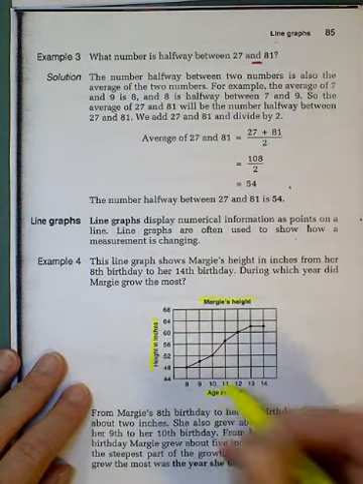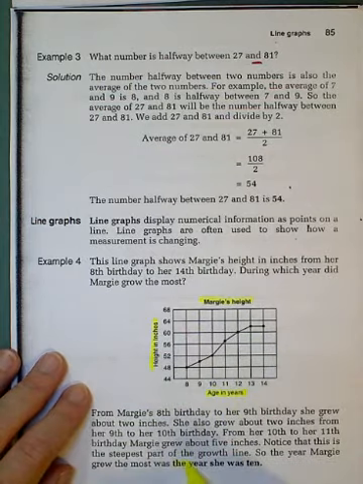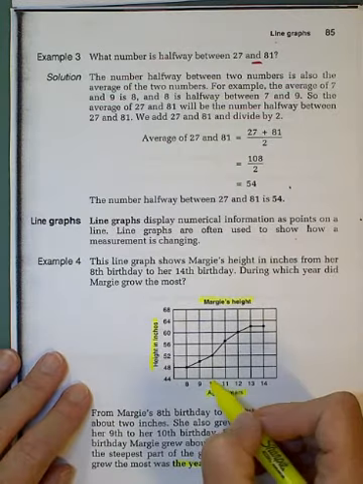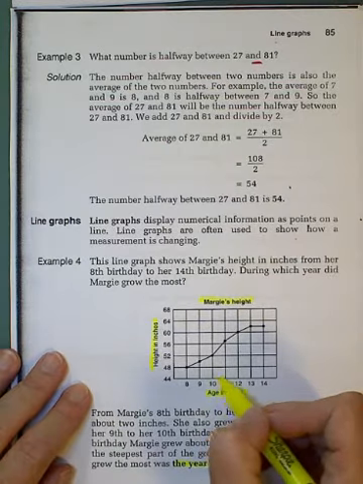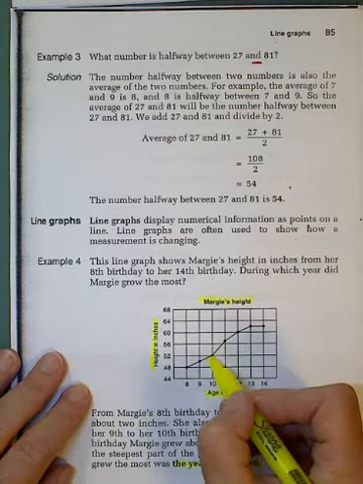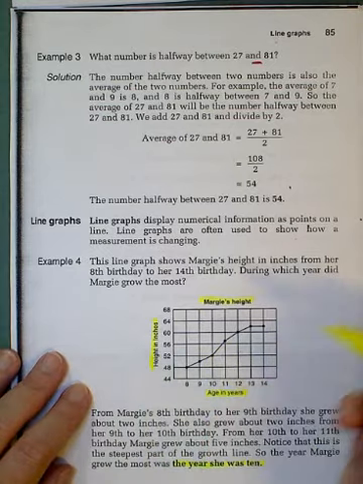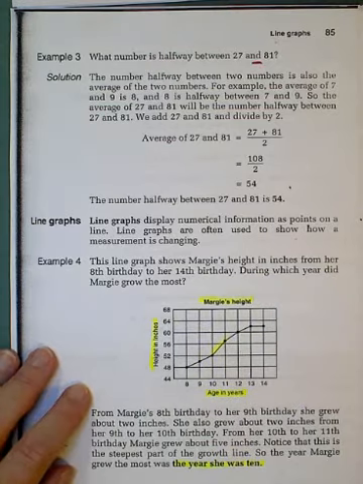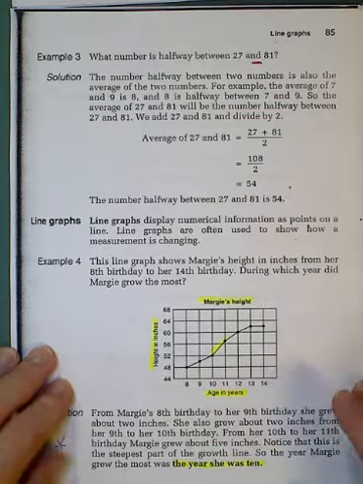The best answer there is the year she was 10, because all of the space in here shows the time after she had actually turned 10 and before she had turned 11. This little section of the line shows the steepest increase that indicates the biggest growth.